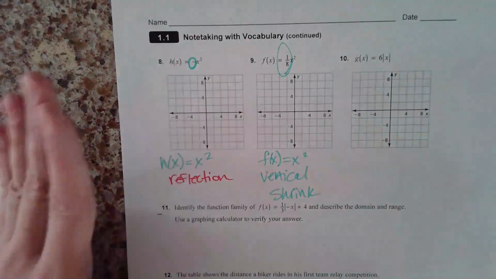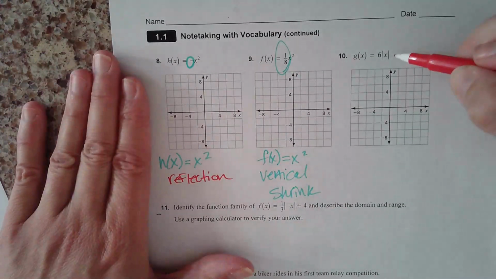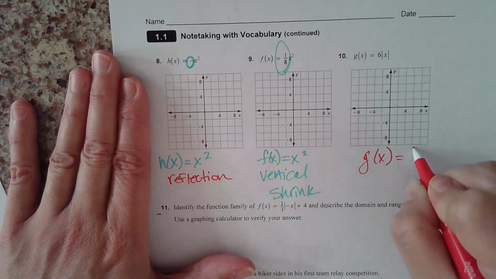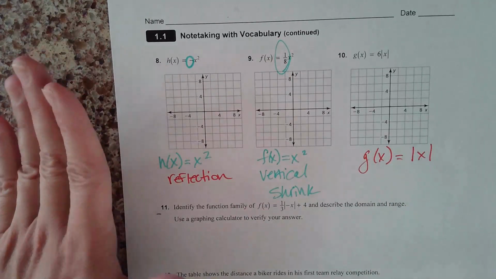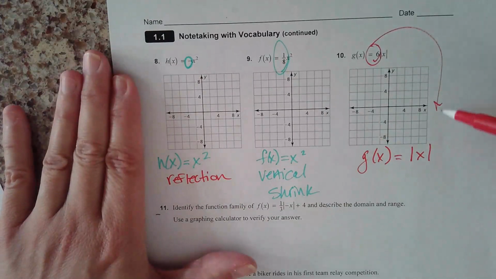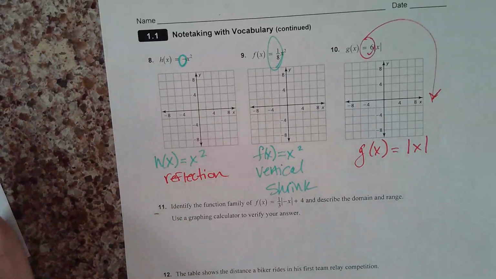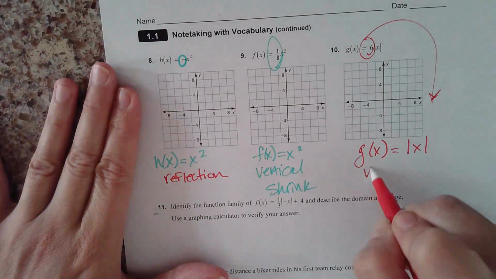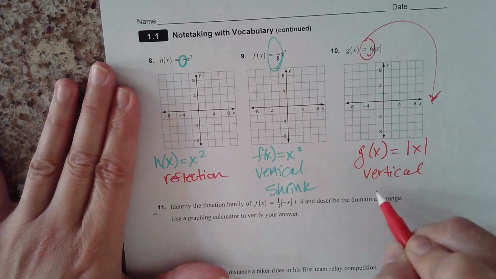All right, last one is an absolute value. Again, what gave it away? Well, the absolute value signs. So this one, my parent function would look like a V, and it's just going to be absolute value of x. Again, there's a number out in front. So what this is going to do is cause either a vertical stretch or a vertical shrink. Because that number is greater than 1, this is going to be a vertical stretch.